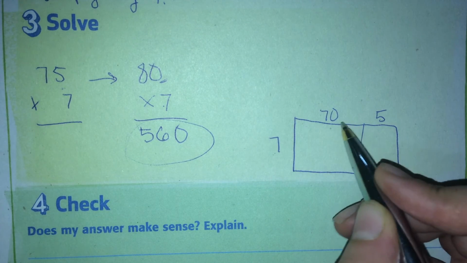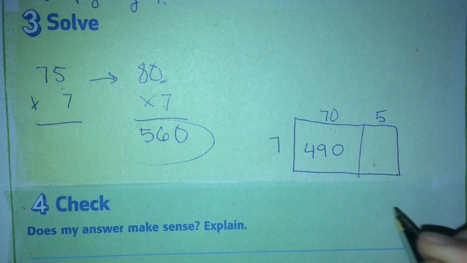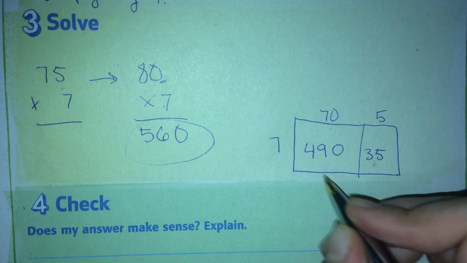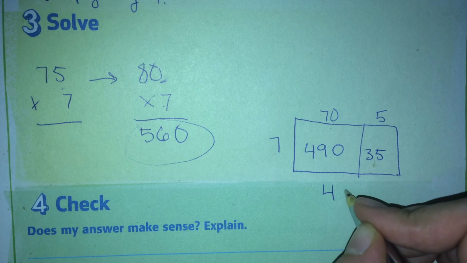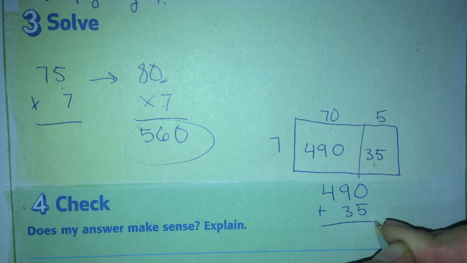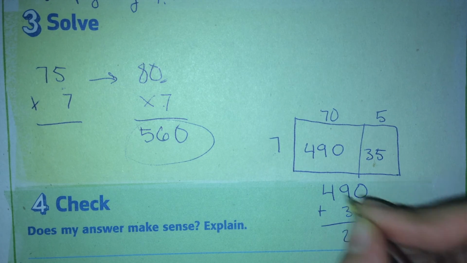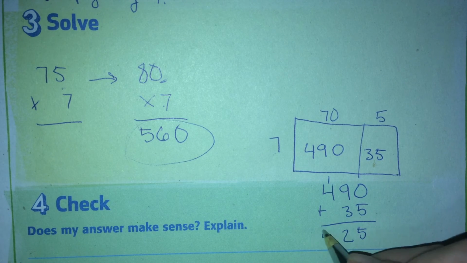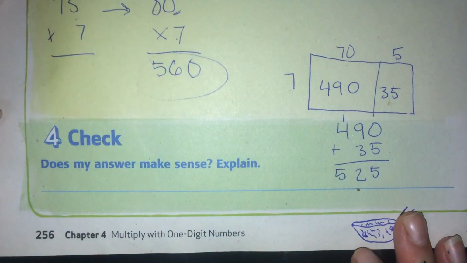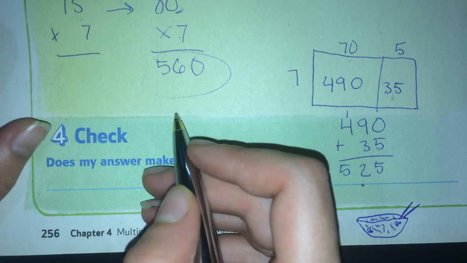So let's see. 7 times 7 is 49. Add a 0. 7 times 5 is 35. Okay, so now I have 490 plus 35. 5 is 2, carry the 1, 5. Okay, so my real answer would be 525, and my estimate was 560. So that's pretty close.